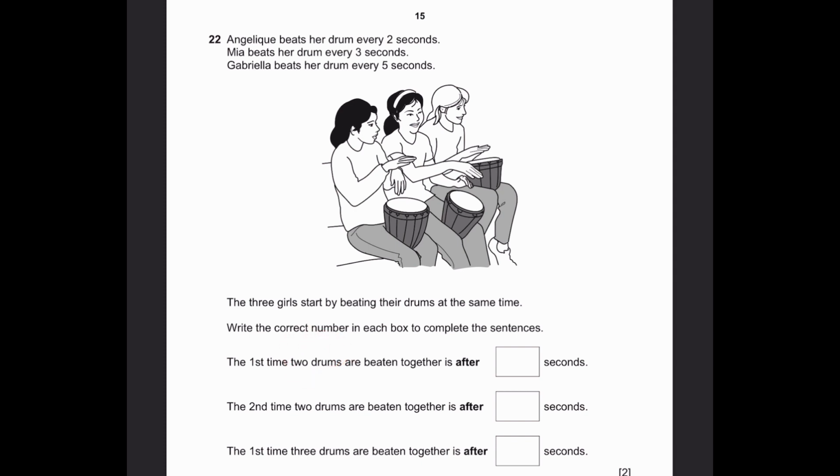So the first time 2 drums, that'll be the LCM of 2 and 3, which is 6. So 6 seconds. The second time will be not the second multiple of 6, because there's something smaller possible. The LCM of 2 and 5, that's 10. The second multiple of 6 is 12, which is greater than 10. But then the second time needs to be faster. Now the first time all 3 drums are beaten together is the LCM of all 3 numbers, which are 2, 3, and 5. And that is 30 seconds. That's the answer.